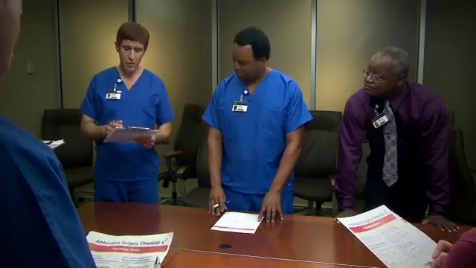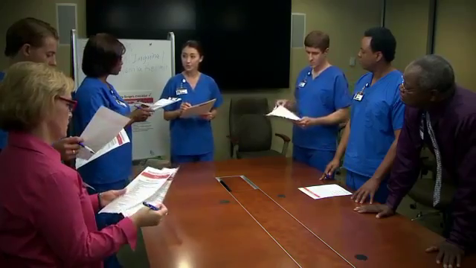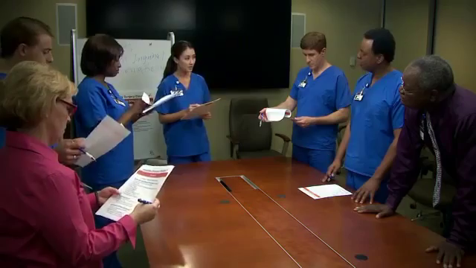Can we just write out the questions that we want to ask so we can just read them directly from the checklist? That would be helpful. On the pre-op checklist before the patient enters the room, could we change this part to say, has the surgeon initialed the site for the procedure?